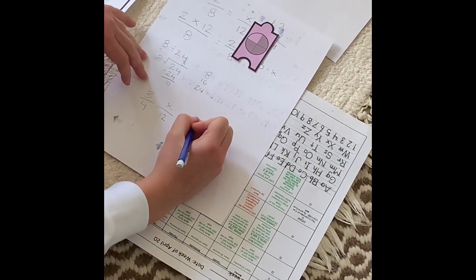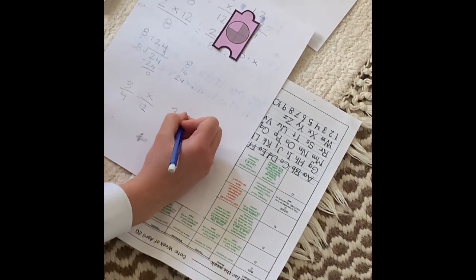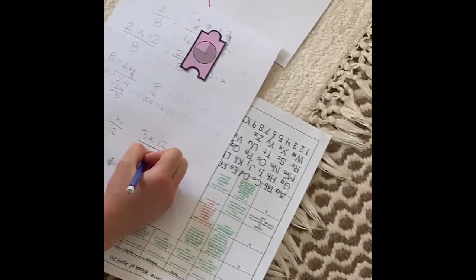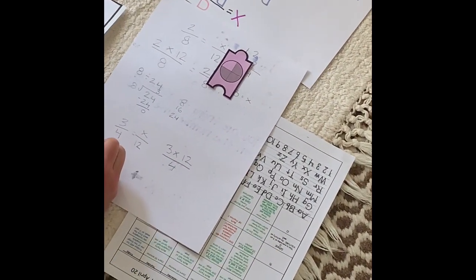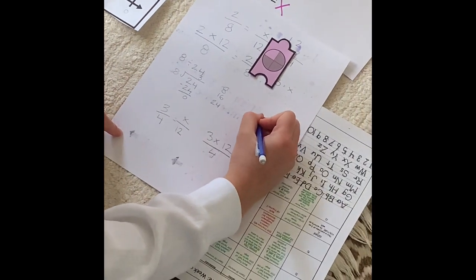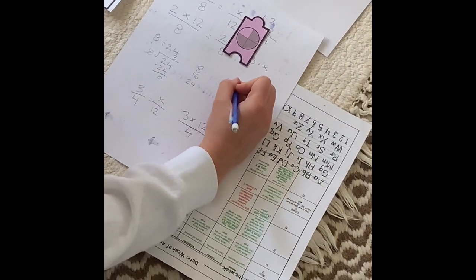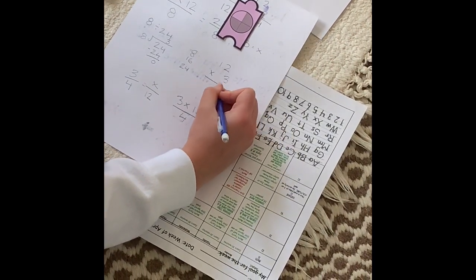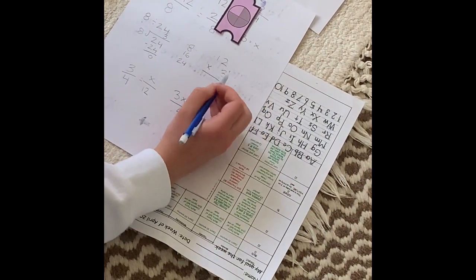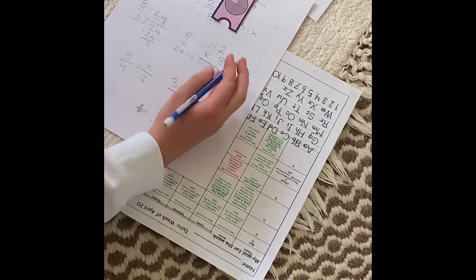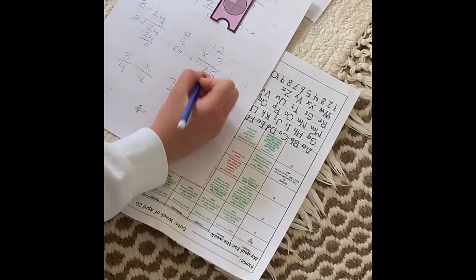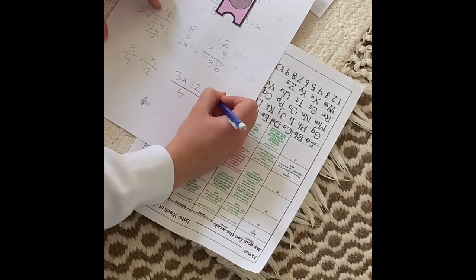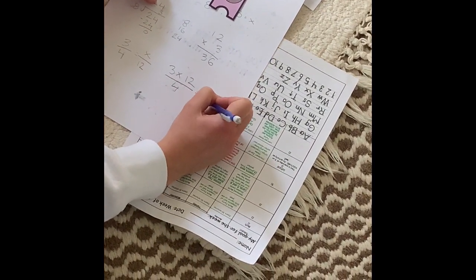Then we do, into the equation, 3 multiplied by 12 divided by 4. Let's put that here. 12 times 3. 3 times 2 is 6, and 3 times 1 is 3. So the answer you have is 36. And you'd write that, 36 over 4.